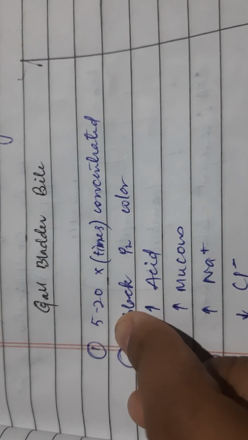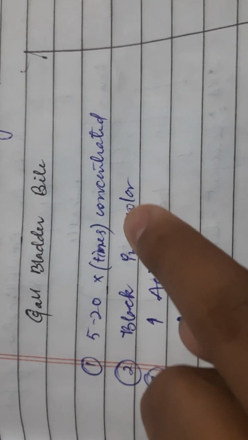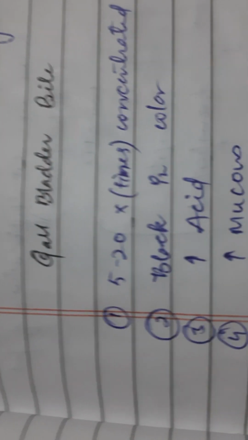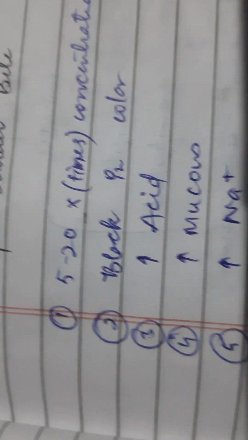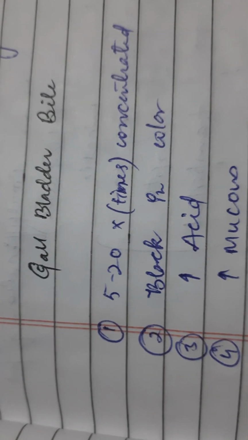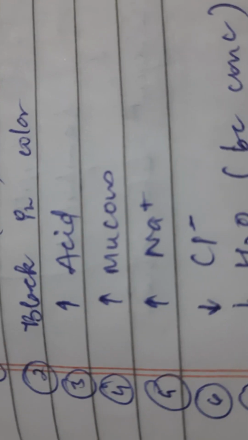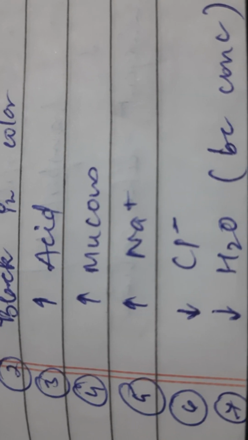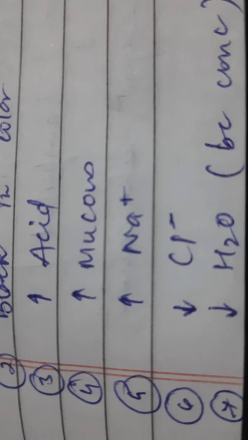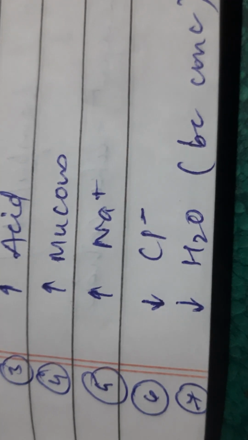Gallbladder bile is 5 to 20 times more concentrated than liver bile. Here it is less concentrated and light in color. Gallbladder bile is black in color. Increased acid here, it is not that much. There is an increase in mucus, increase in sodium, decrease in calcium, chlorine, and decrease in water, because it is concentrated, and here water is increased.